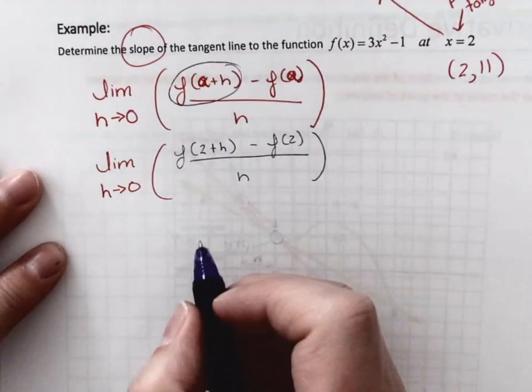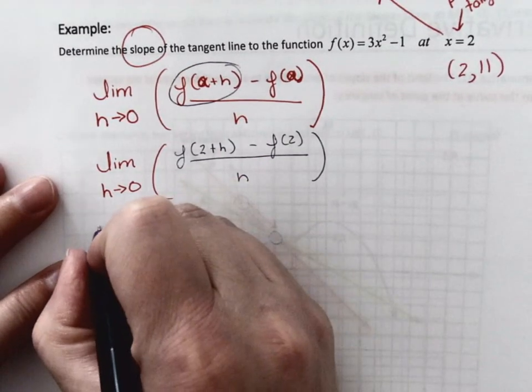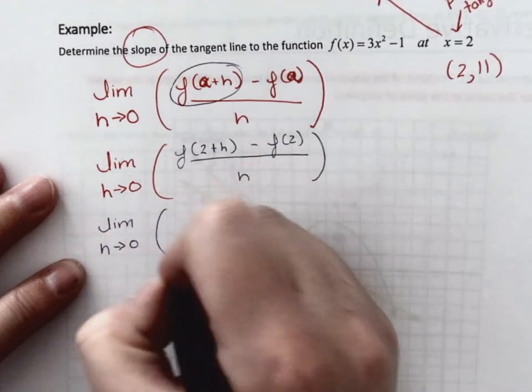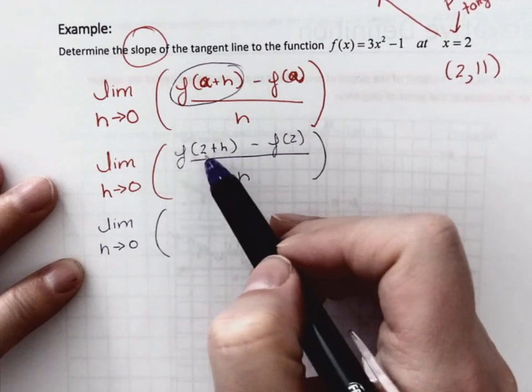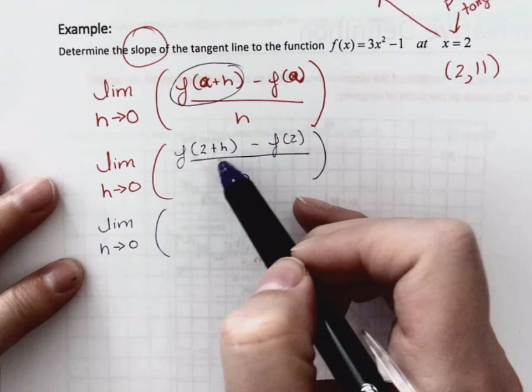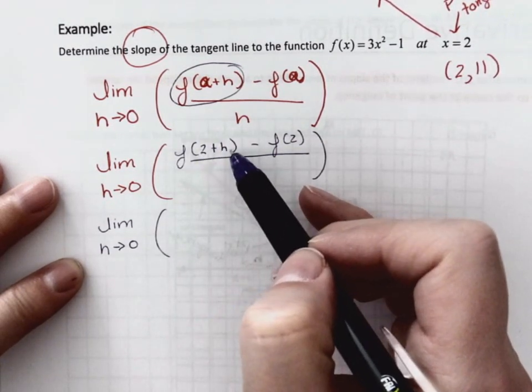Okay, so the limit as h approaches 0, we're going to substitute information in. We're trying to find f of 2 plus h. So we're going to fill that into this equation here. So anywhere we see the variable, we're going to replace it with 2 plus h.